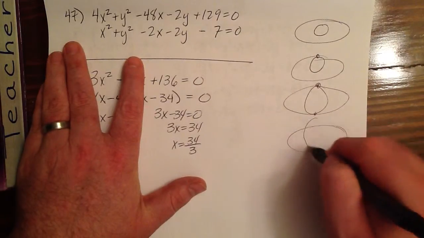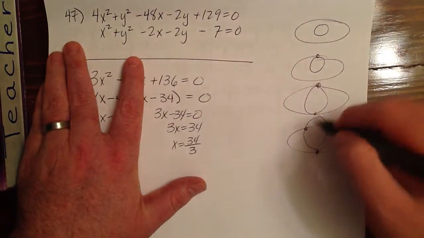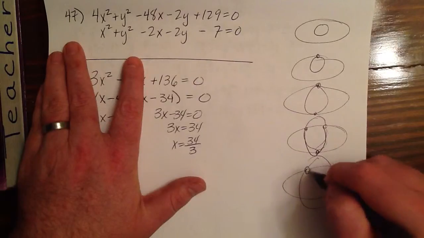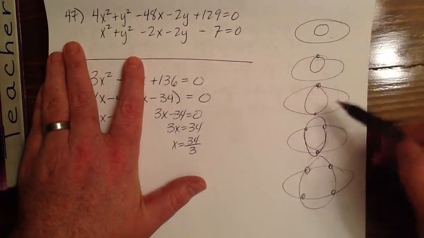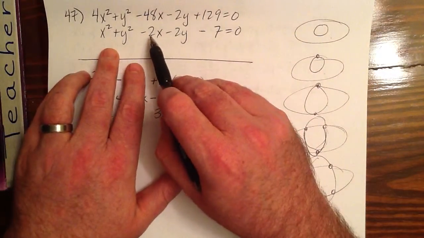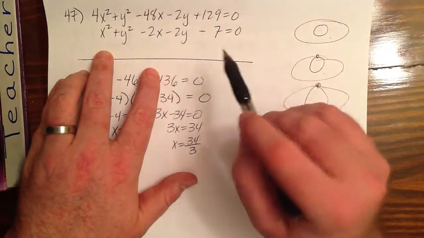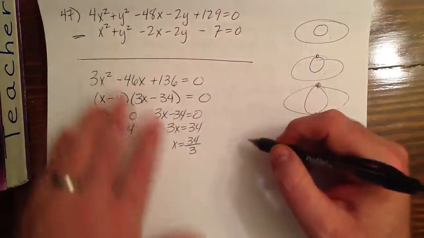They could intersect 3 times, if that went down there. And then they could intersect 4 times. So we could have no solution, 1, 2, 3, or 4. All right? Elimination is going to work with this one because if you see, all the y's are the same. So you can just subtract the bottom equation from the top.